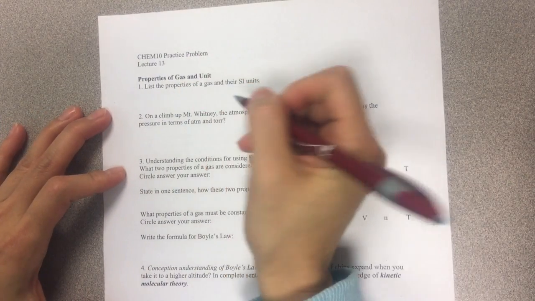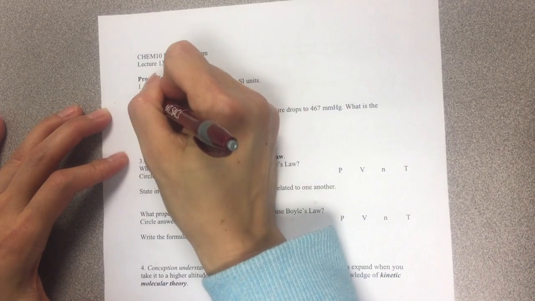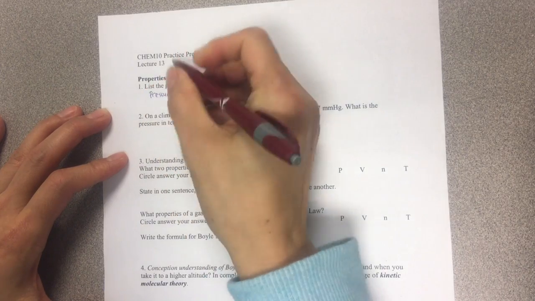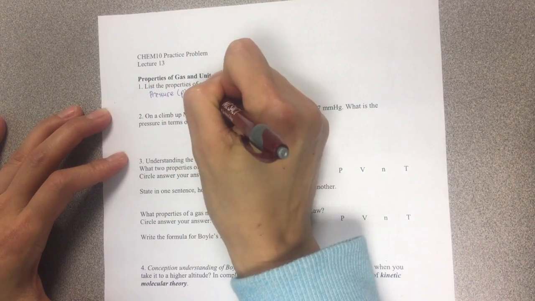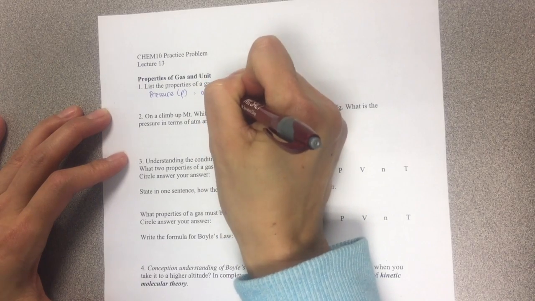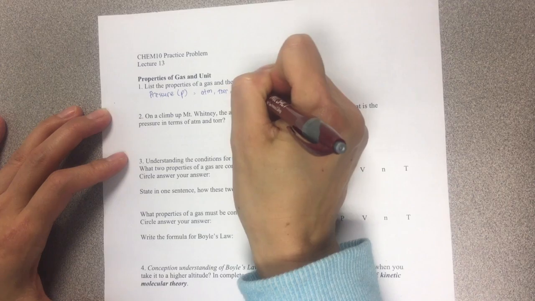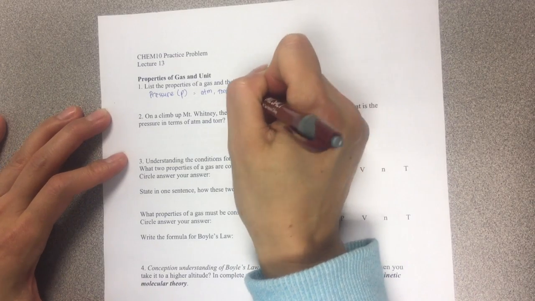So the properties of gas and their units are pressure, or P, and the examples are ATM or atmosphere, torr, and mmHg or millimeter mercury.